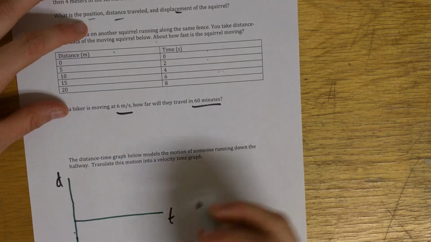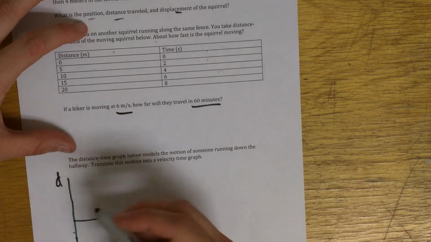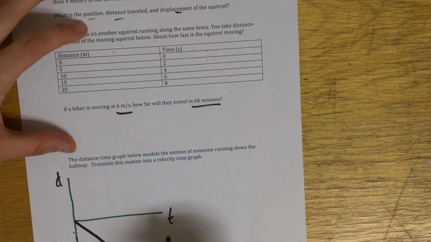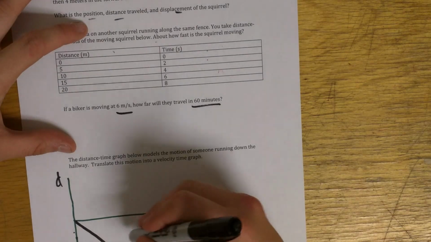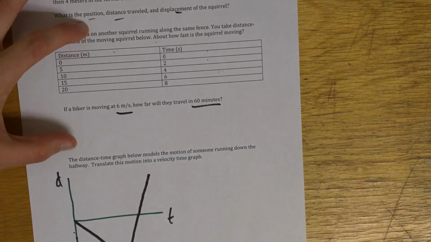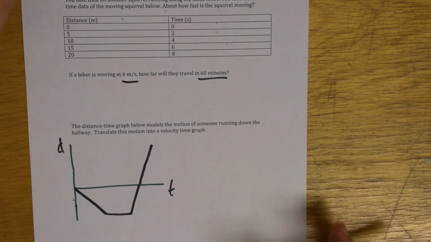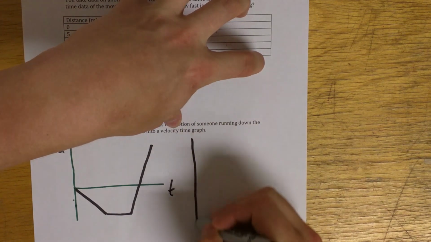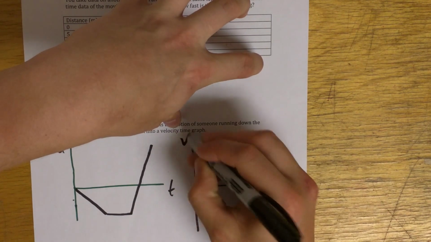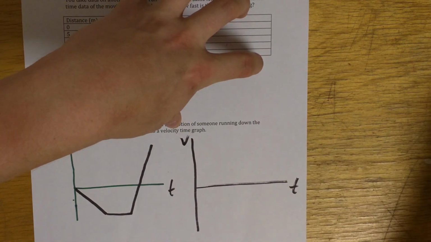Let's say this graph looks something like this. They run that way, they run that way, like that. And we want to translate this motion into a velocity time graph. Draw that over here. Velocity time.